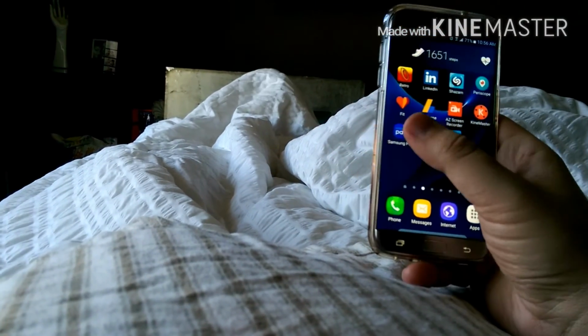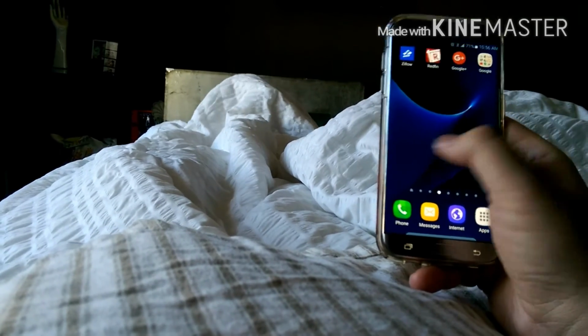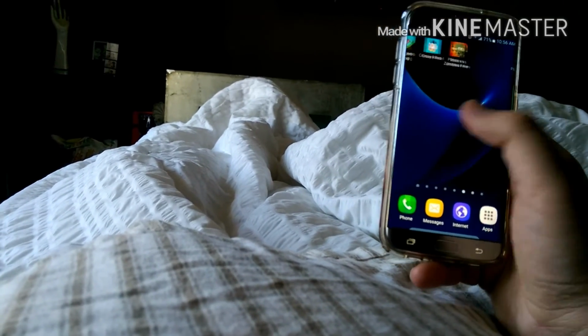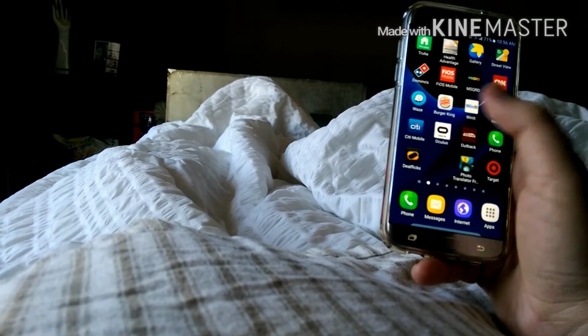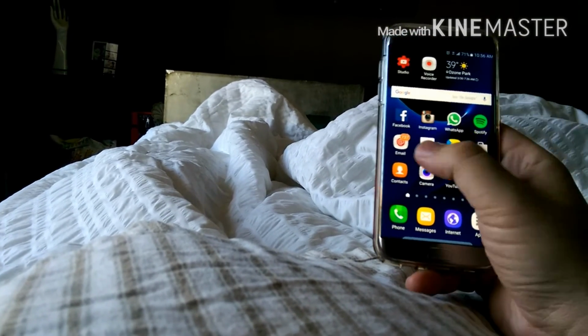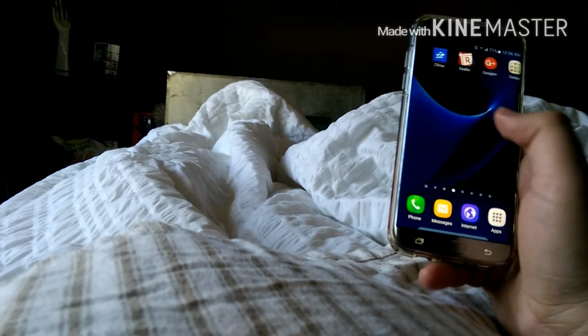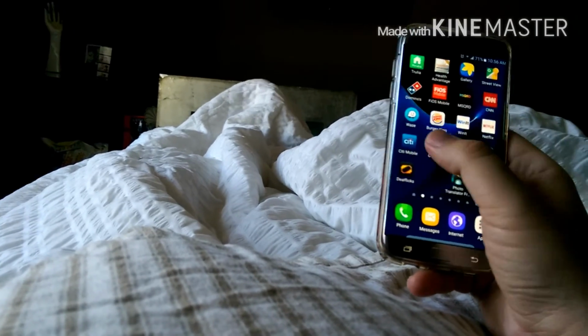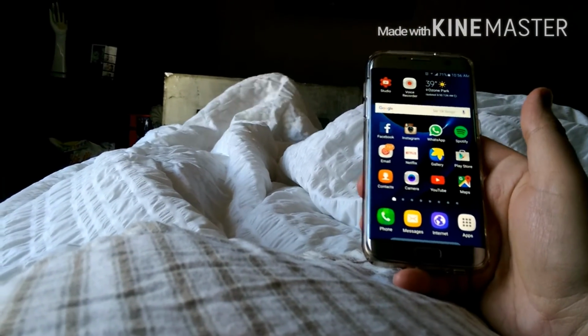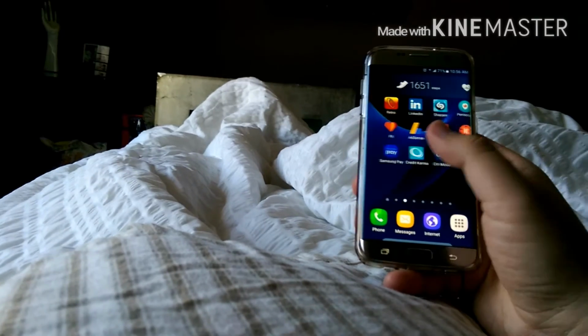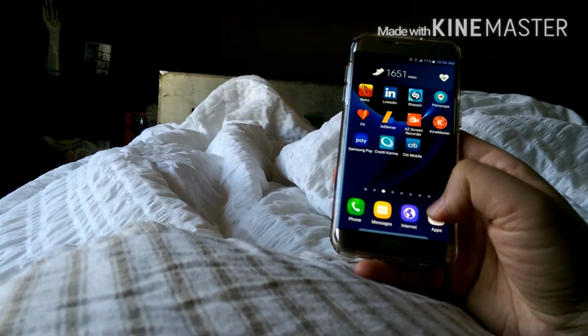So, TouchWiz, there's actually really good RAM management on this phone. I haven't seen any lag whatsoever to date. I have had this phone for about 2 weeks, and the phone is very zippy. The 4 gigs of RAM really helps this device through the paces, and I have no issues with it whatsoever.